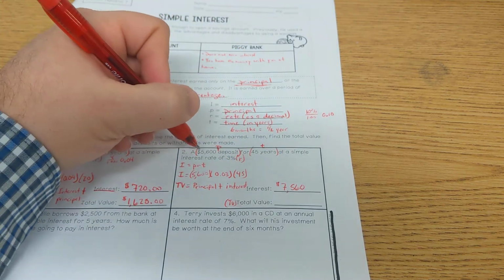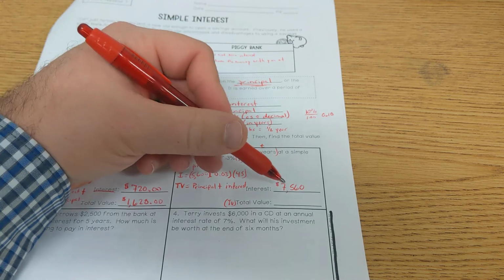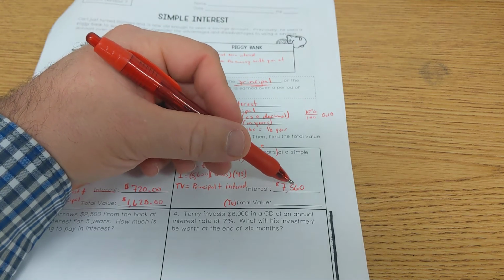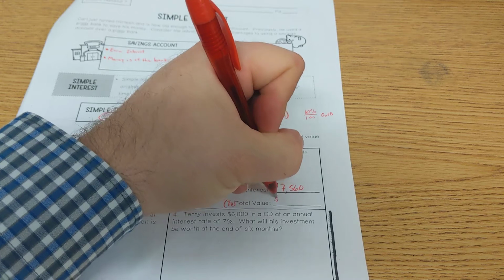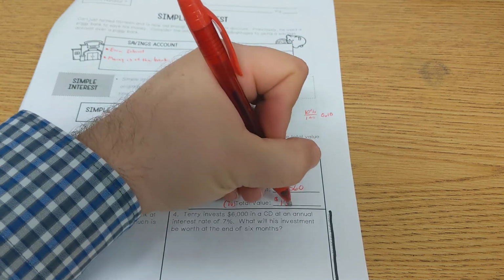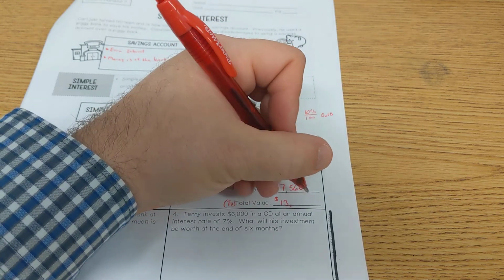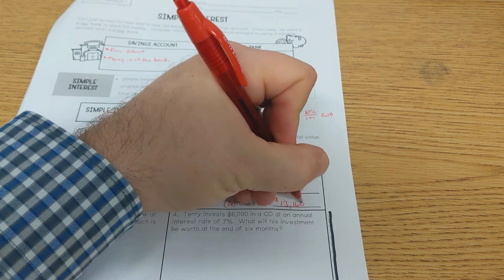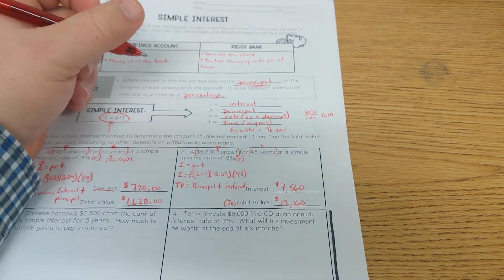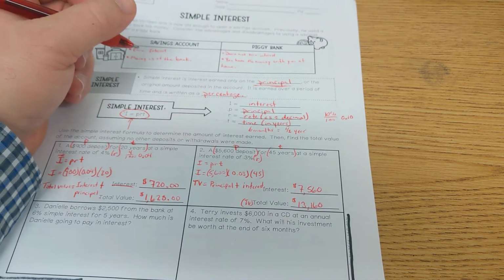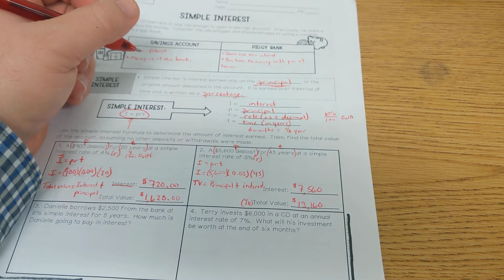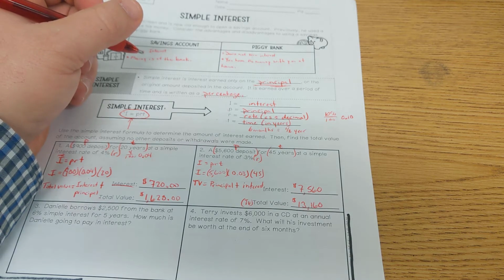So my principal is 5,600 plus 7,560. So now I have a total value of 13,160.